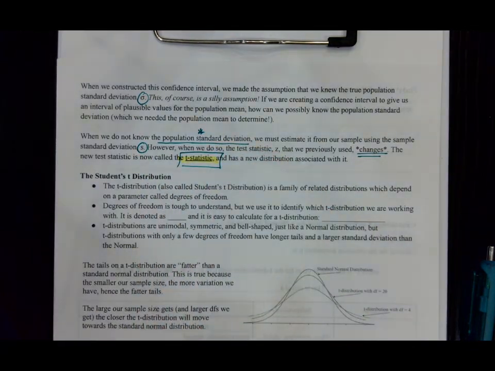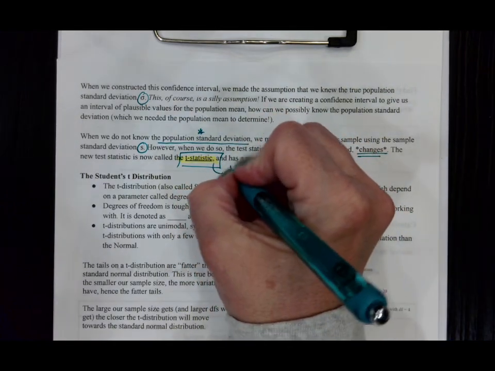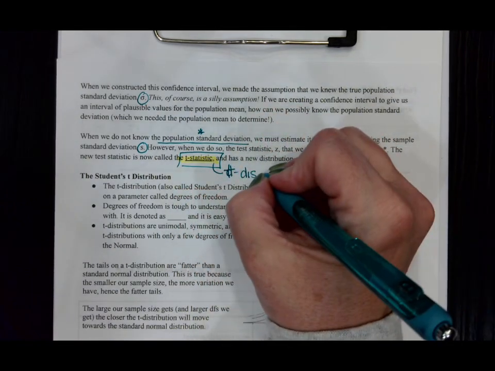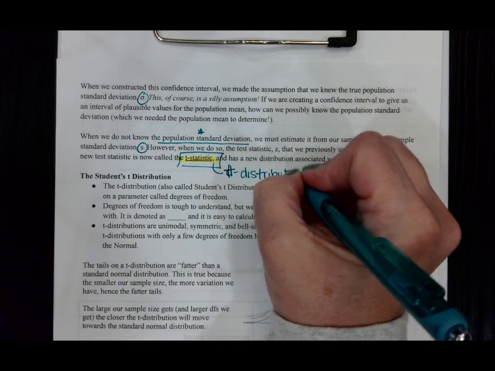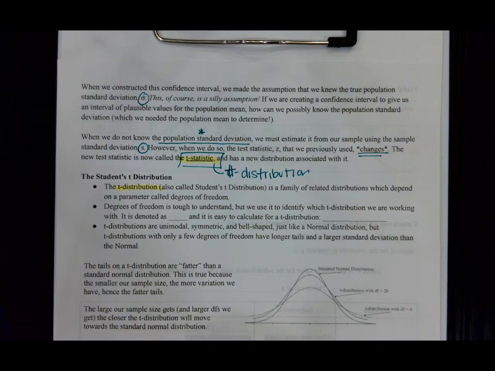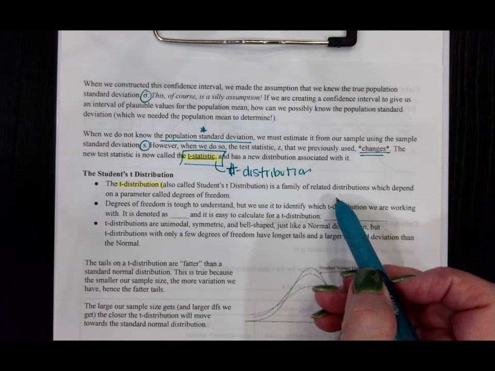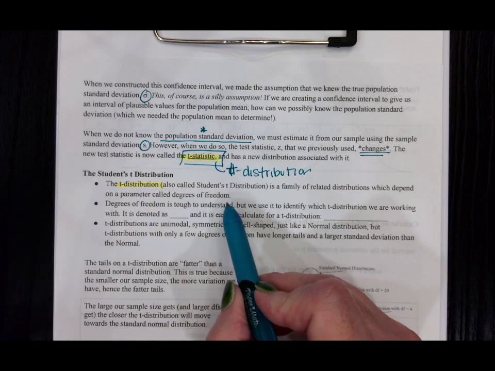So we have this new test statistic. It's called a t-test, and this becomes our t-distribution. All right, so that's what it tells you right here. The t-distribution, which is also called the student's distribution, is a family of related distributions which depend on a parameter called the degrees of freedom.